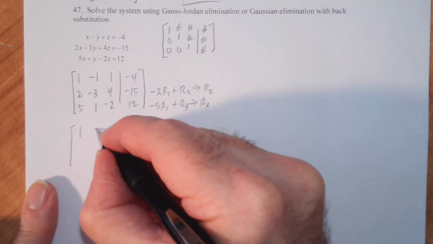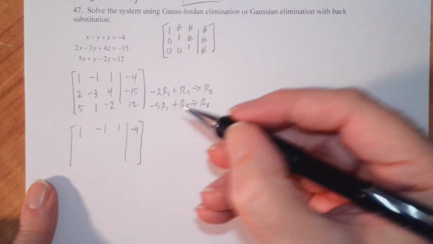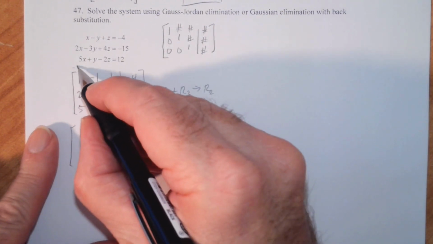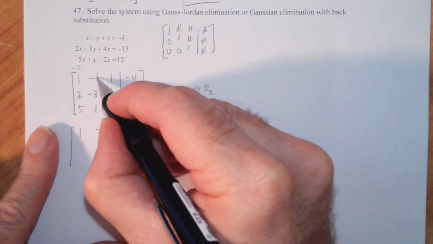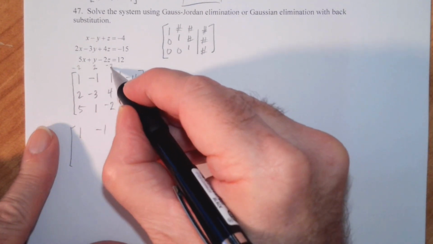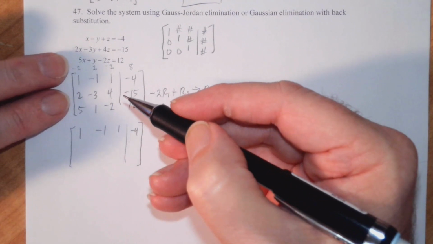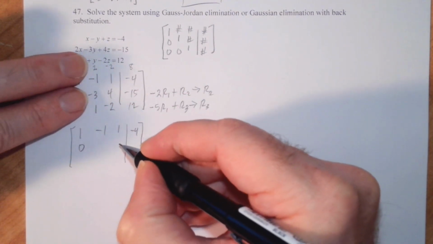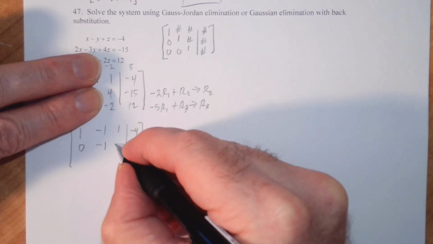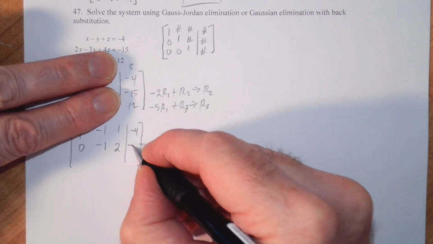Now row 1 doesn't change, so let's go ahead and put in row 1. And so I need to multiply by negative 2. I'm just going to go ahead and put negative 2 times 1, and I'll multiply each of these by negative 2. Negative 1 times negative 2, we get 2. Here we'll get negative 2, and negative 2 times negative 4 is 8. So let's add these numbers. Negative 2 and 2 is 0. 2 and negative 3 is negative 1. Negative 2 and 4 is 2. And 8 and negative 15 is negative 7.